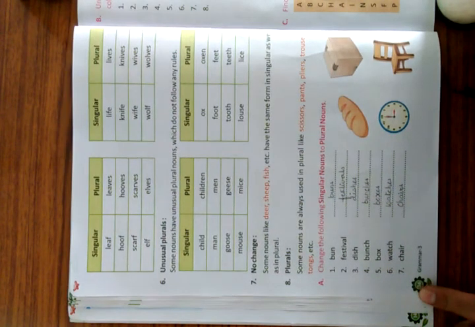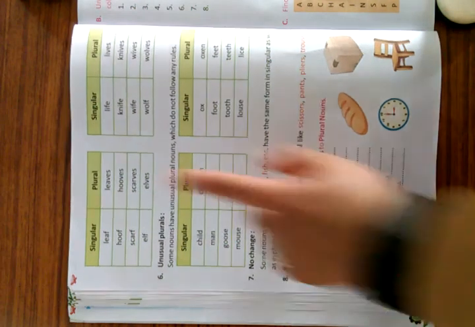On this page, you can see the continuation of the previous one, and you can see leaf. This is also ending with the letter F. All these on this side are ending with the letter F, but on this side the words are ending with the letter FE. If the nouns are ending with the letter F or FE, I told you that you have to drop the letter F or FE and add VES.